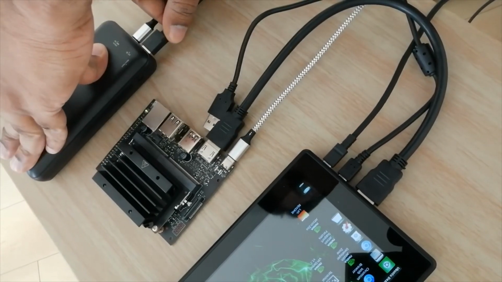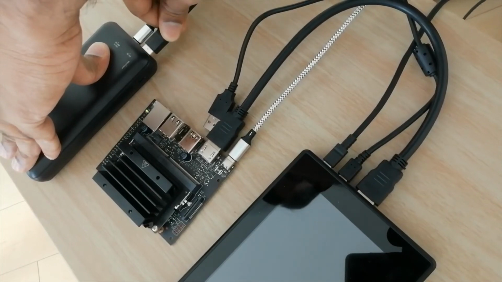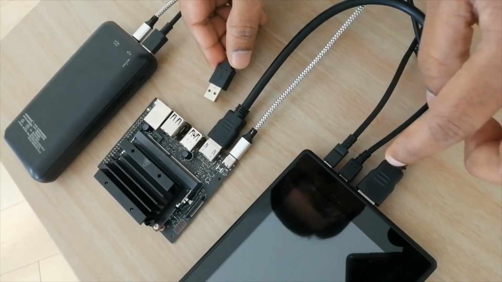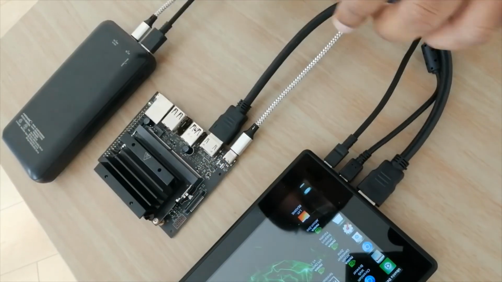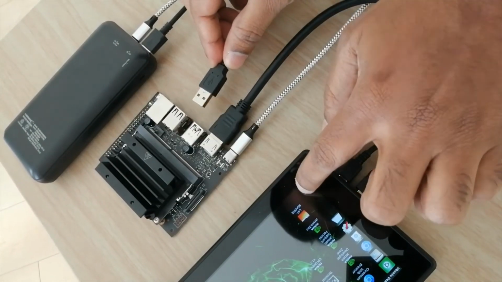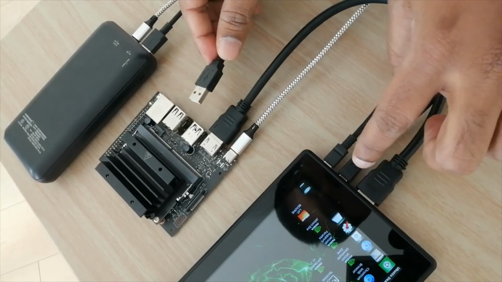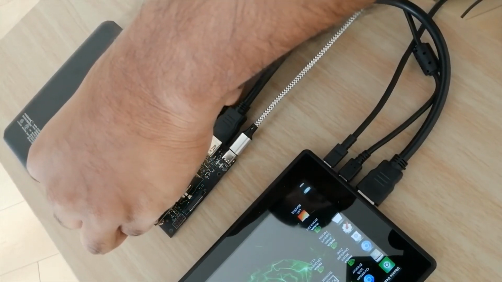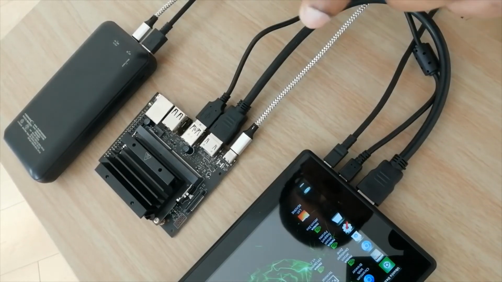Let me remove both, and yes, the display is gone now. And let me connect the battery and wait a second for the display to, yes, it is. Now the touch function is not working because I have removed the touch interface. And let me connect that one also.